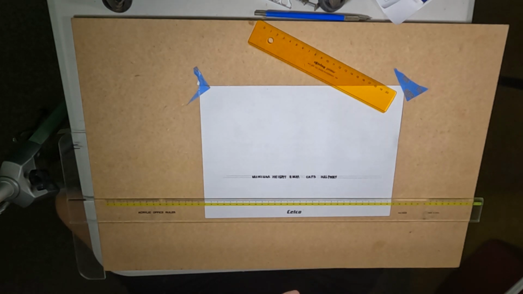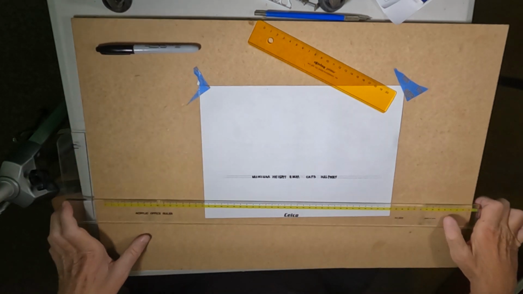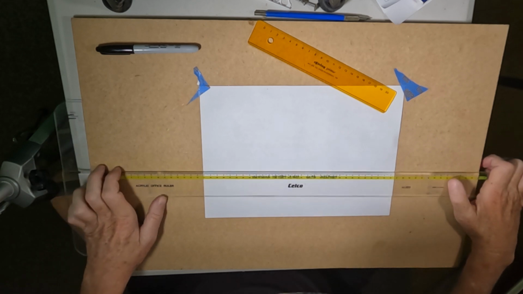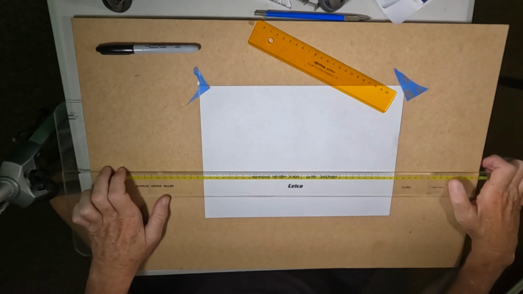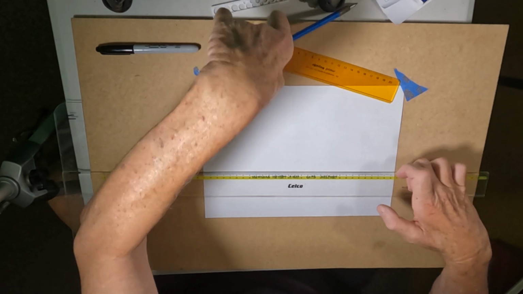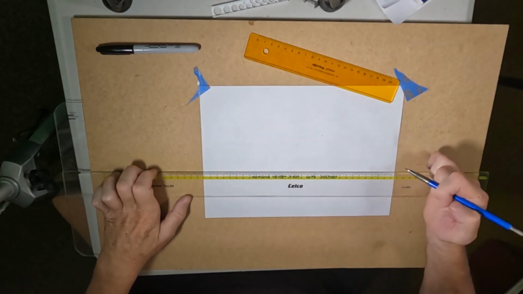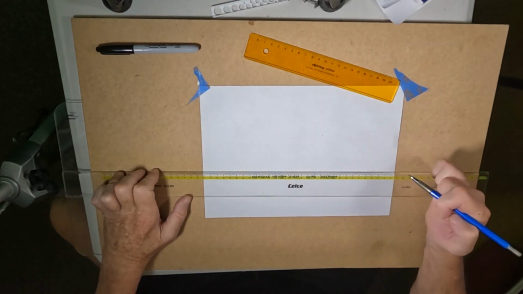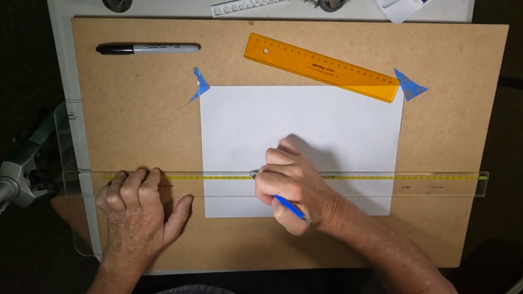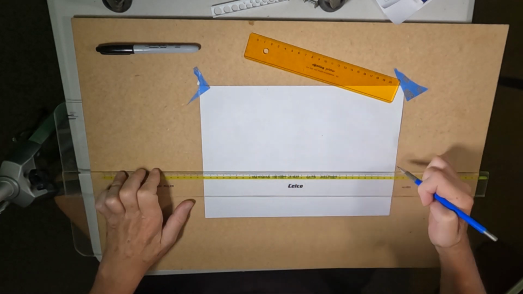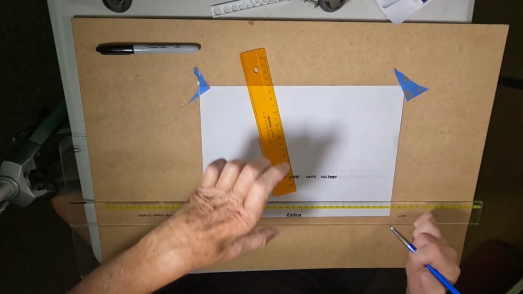Now, traditionally there have been 4 different types of lettering heights that we've used, and they're based on the rotary pen. So the 0.25 rotary pen is used to do heights 2.5 millimeters high.